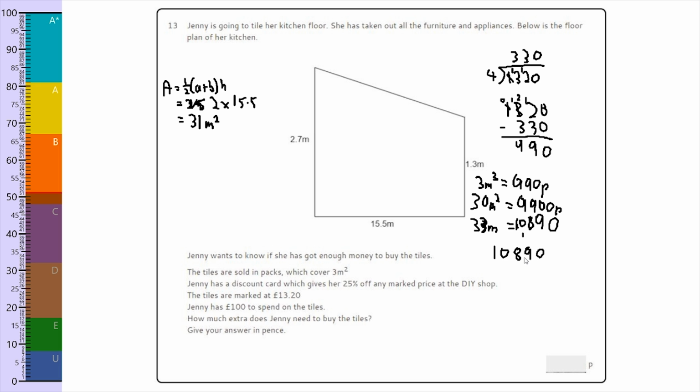Which, if I put the point back in for pounds, is £108.90, but it wants it in pence. Basically, I can't work with decimals sometimes, so I've worked in pence, so it's going to be 890, because it asked me how much extra does Jenny need to buy the tiles. She's got £100, but she needs an extra £8.90 or 890 pence. Oh, that was painful.